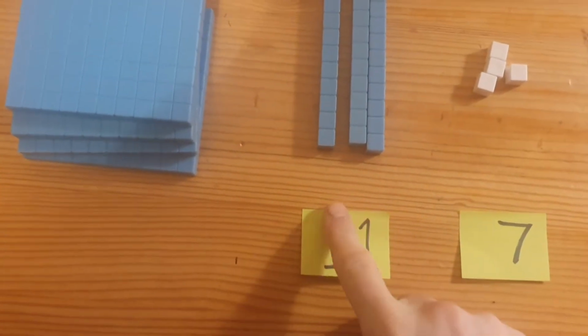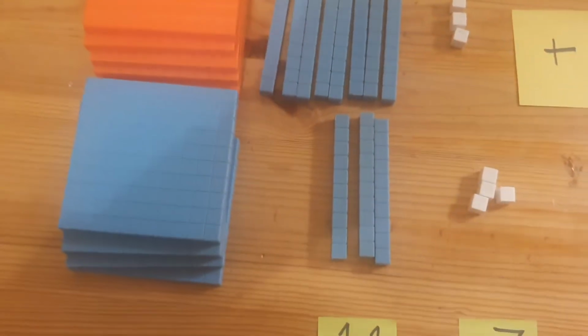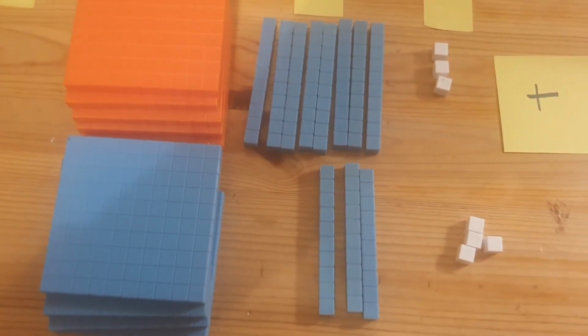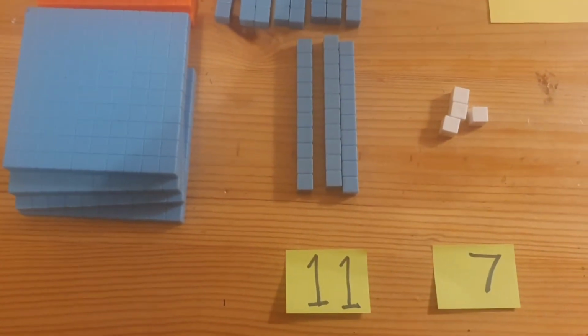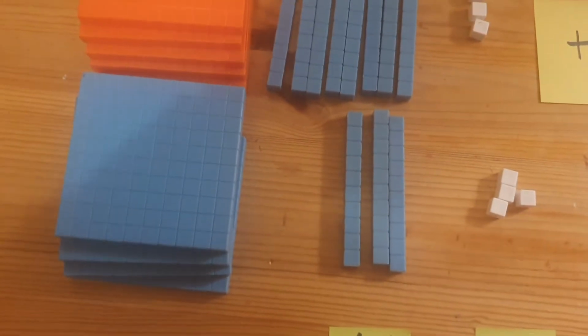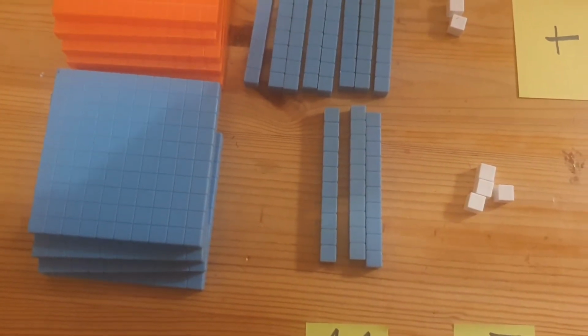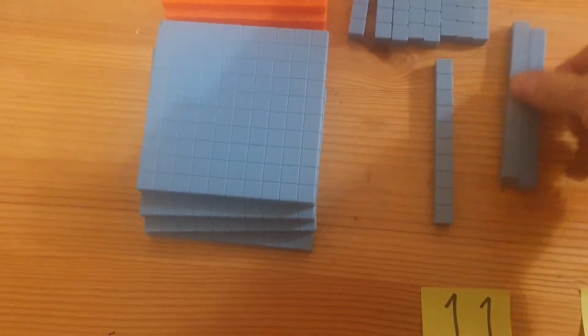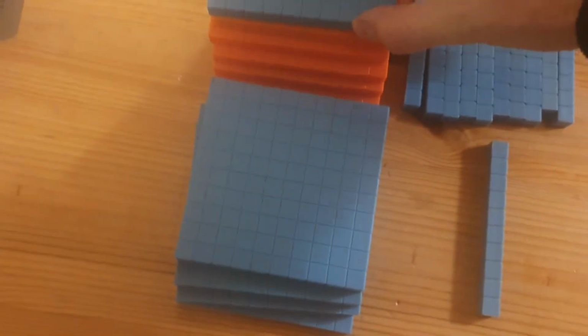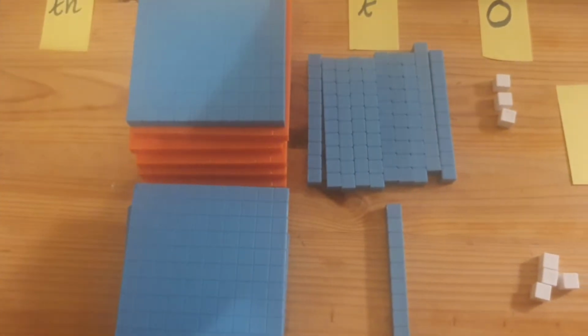So what am I going to do now? Am I going to leave that as 11 lots of 10? Or could I do something else? What I could do is exchange those. Because I've got 110, I could exchange 10 of those for a block of 100 and put that over here.